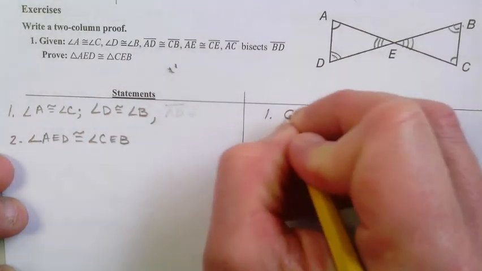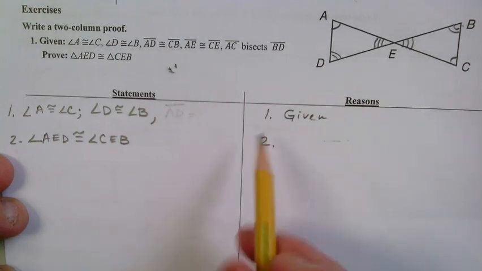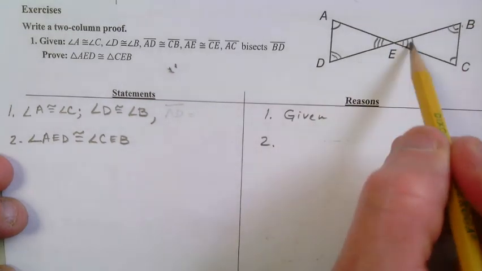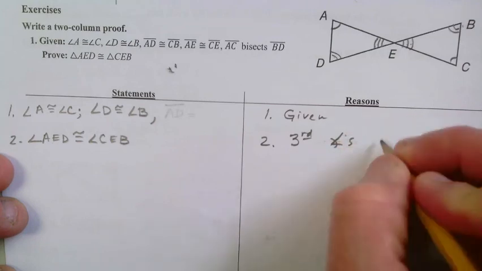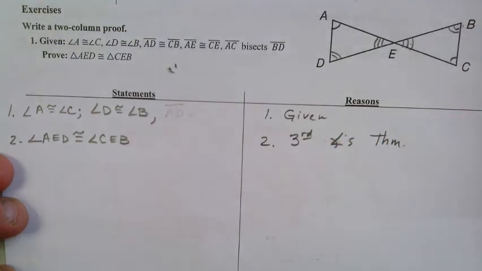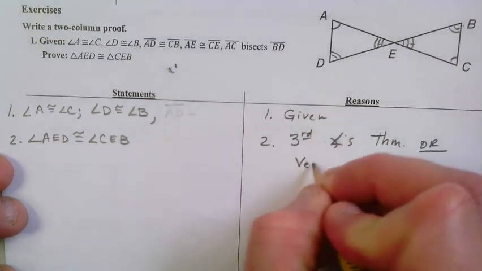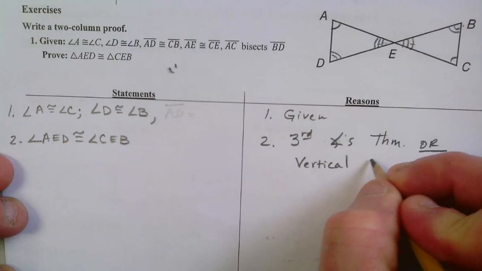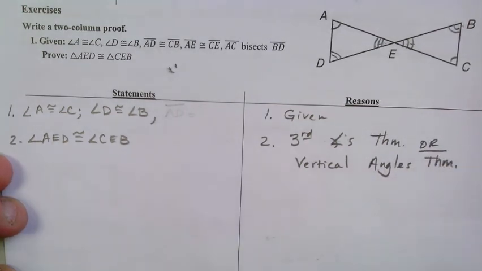So number 1 obviously was the given again. Don't forget that. We covered that earlier. And I can write this in one of 2 ways. Probably a lot of you are thinking the third angles theorem. Third angles theorem. And I'm fine with that. Or, does anybody know how else we could have proven those 2 angles to be congruent? What do we call these 2 angles? They're called vertical angles, right? So I'm going to put down vertical angles theorem. I'm okay with either one of those, whichever one you want to go ahead and put down, okay?